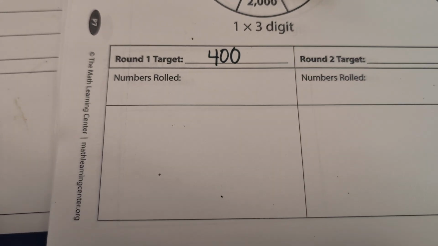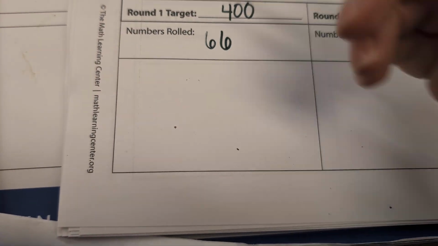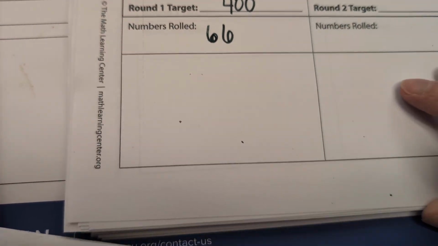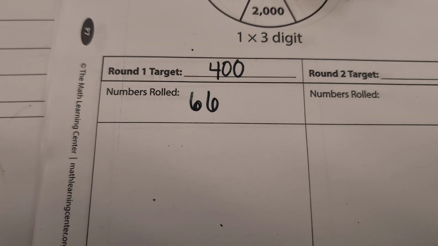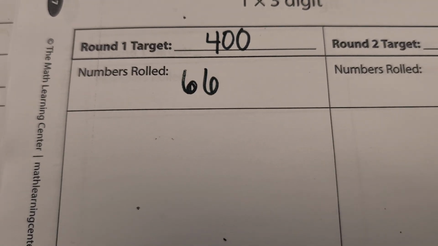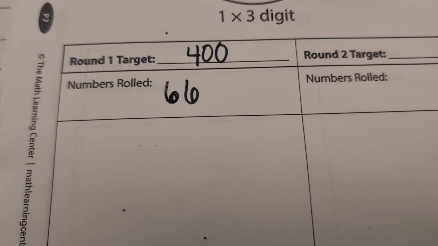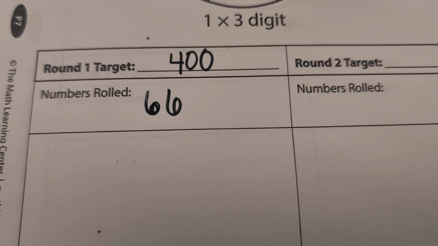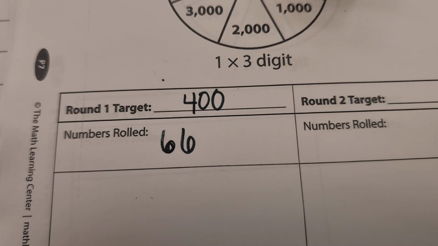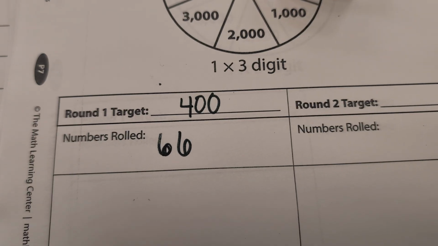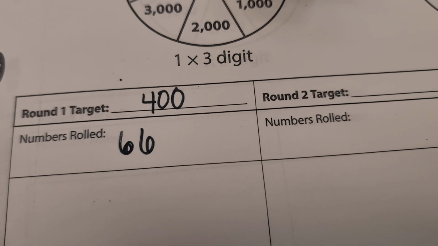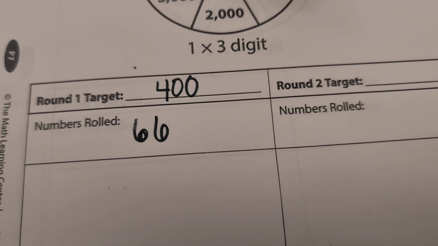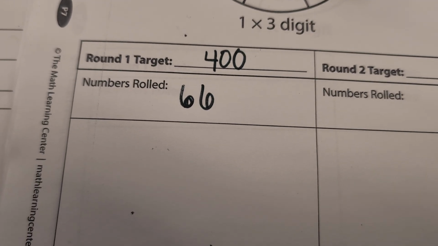So you have to think how many 66s could get you close to 400. So 66 is sort of close to 50. If I did a little bit less than, how many 50s get me 100, and then I would do another 2 to get me 200, another 2 would get me 300, another 2 would get me 400. So that would be 8 of them.